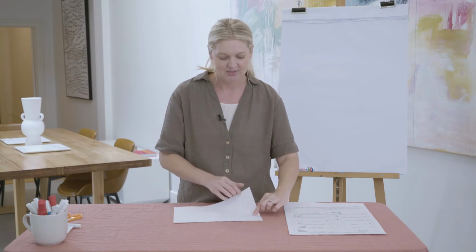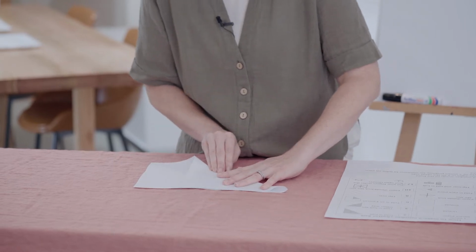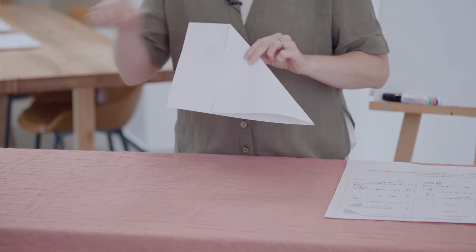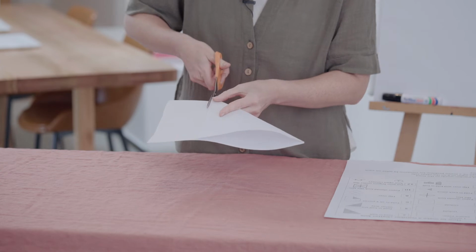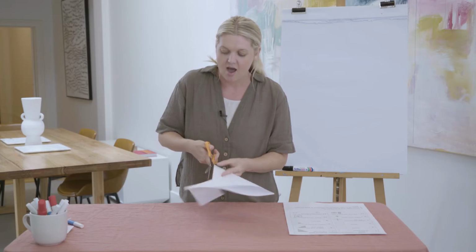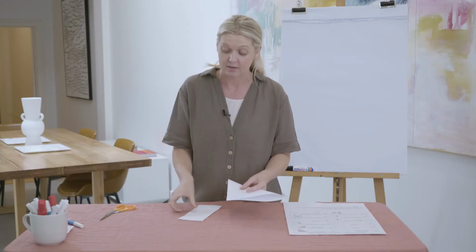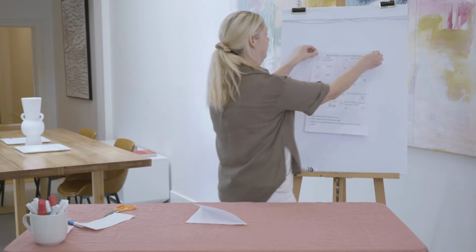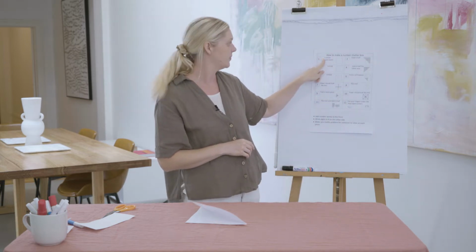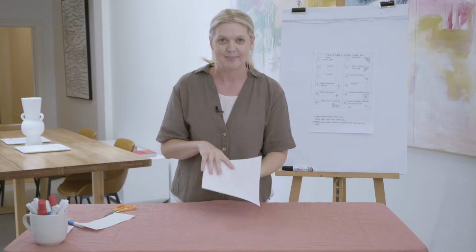We're going to fold the corner over here like that. Then we're going to cut down the side. Now, I have some instructions to help us because I'm still learning about chatterboxes, so I need some instructions to help me. So I'm going to pop them up here. So, how to make a chatterbox. Step 1, a whole square paper. So we've already got our whole square paper.